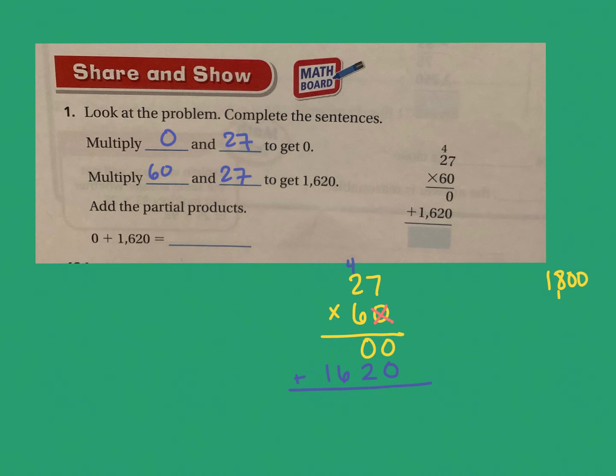And then all we need to do is add the partial products here. 0 plus 0 is 0, 0 plus 2 is 2, and then 6, and then 1. 1,620 is the answer. So they were just verbally kind of walking us through.